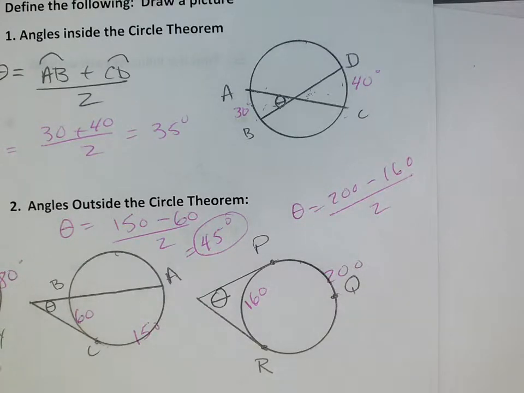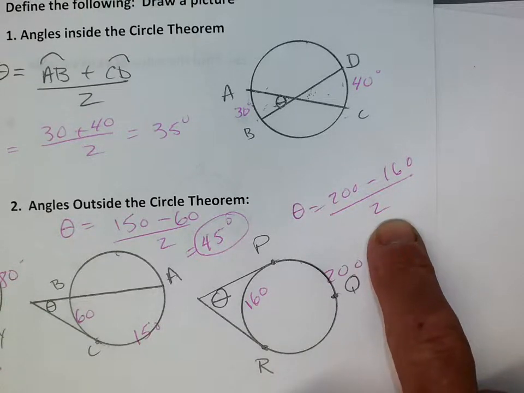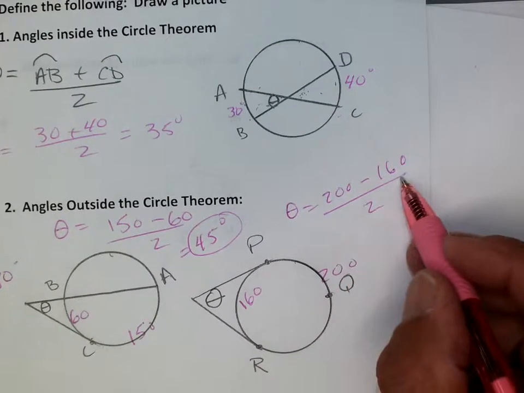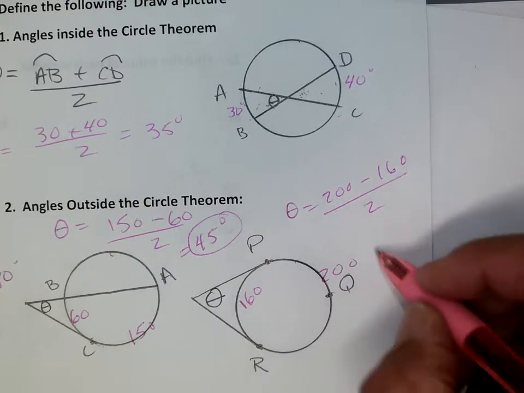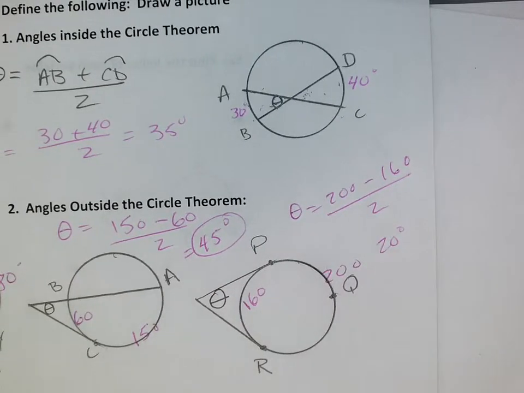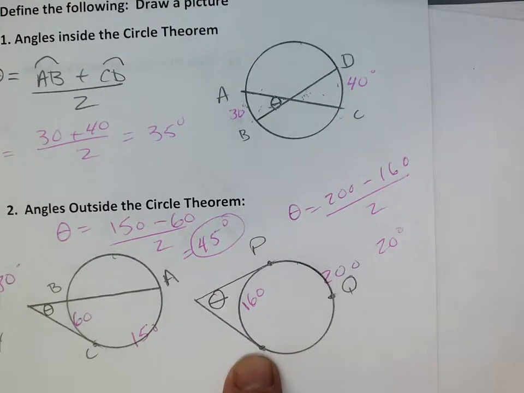So I get 200 minus 160 is 40, divided by 2 is 20. That doesn't look like 20, but 200 minus 160, yes, 40 divided by 2 has to be 20 degrees. That doesn't look right, but it's got to be, because that can't be 200, that's got to be more than 200. It's a bad drawing, but the formula's right. The figure's wrong, the math is right, okay?